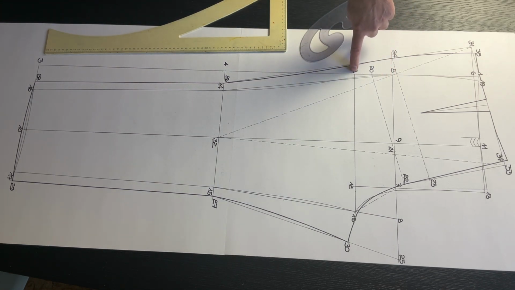From point 2 on the side of the front pant, you go 3 to 5 centimeters up and mark this point as 20. 3 centimeters up if you have a full back shape, and 5 centimeters up if you have a more flat shape.